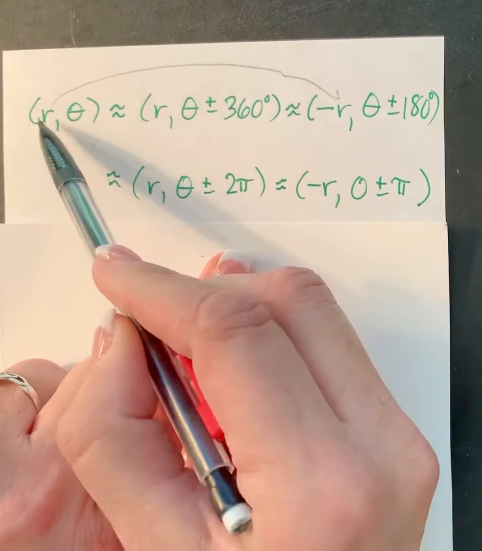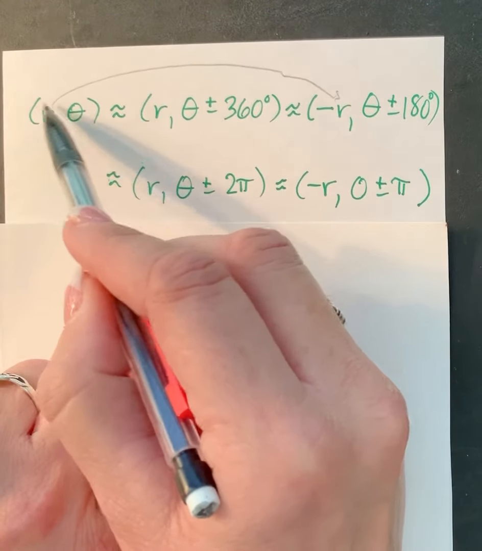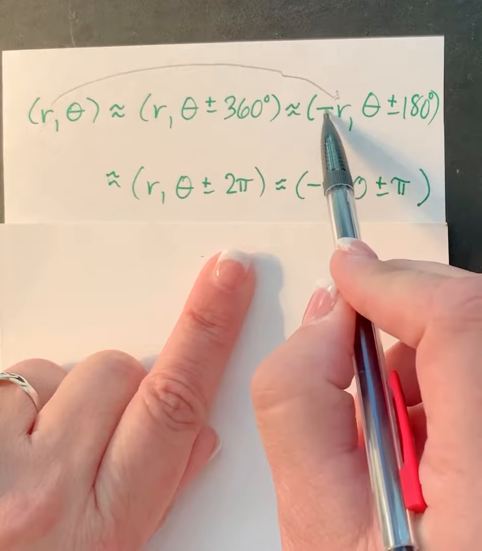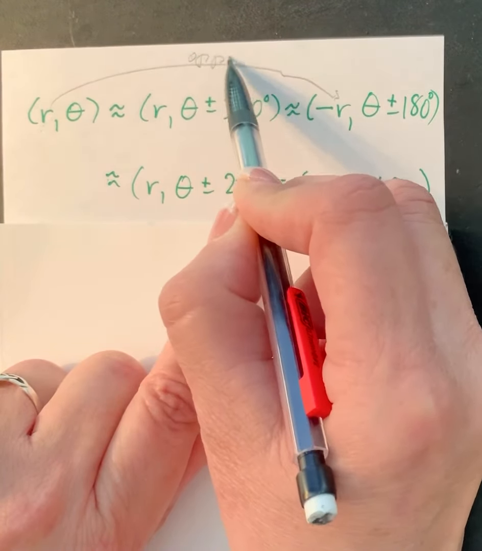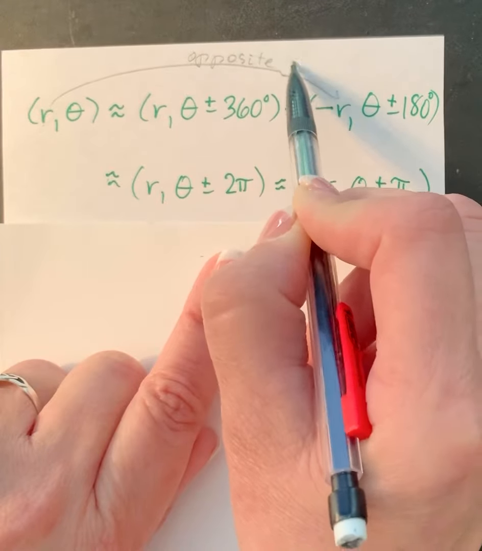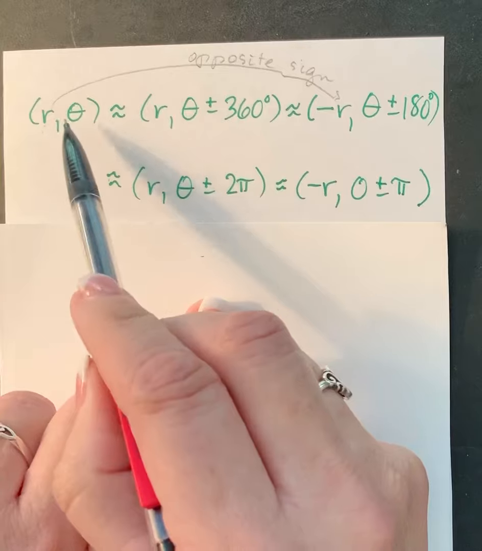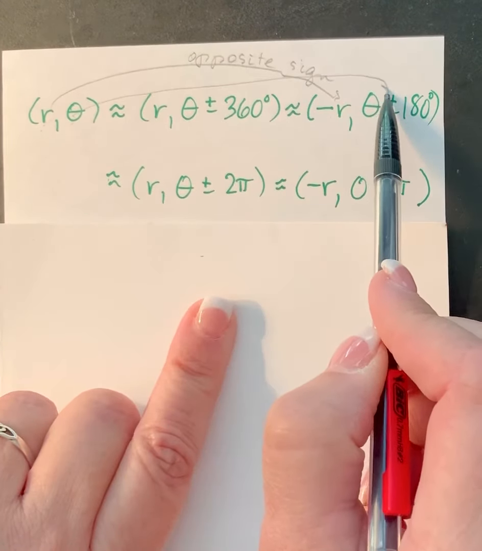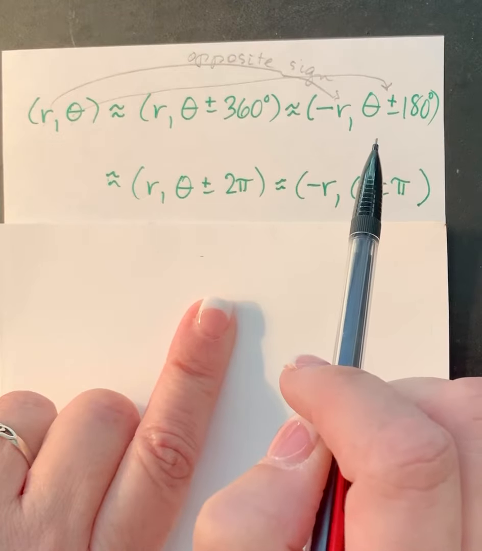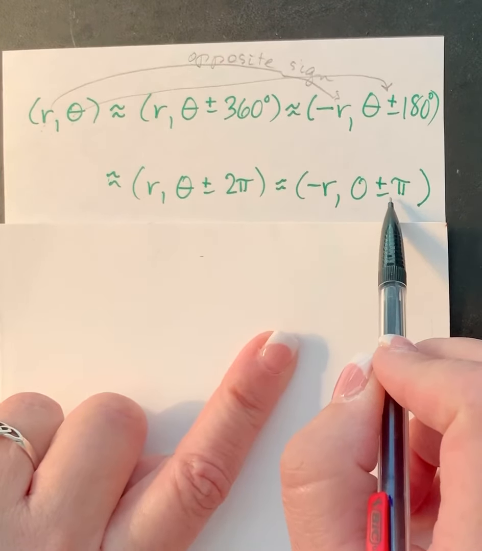All right, now this looks like r is positive and then here it's negative, but really r could represent a negative number, and then the opposite of r ends up being a positive number. So you can change r to be the opposite sign, and then you need the angle to be on the exact opposite side of the circle. So you would take your theta and add or subtract 180 if you're doing degrees, or you could add or subtract pi if you're doing radians.